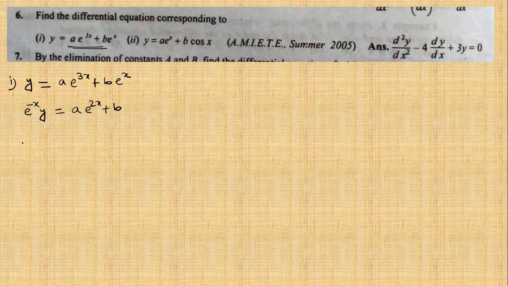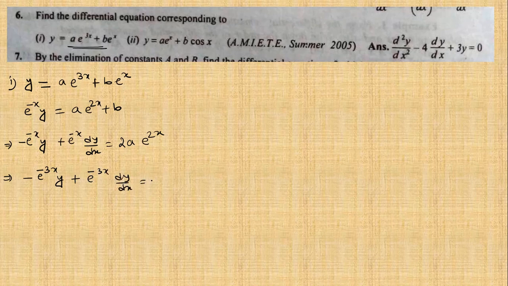If you differentiate, then this gives you minus e to the power minus x y plus e to the power minus x dy/dx, and this is 2a e to the power 2x, and derivative of b will be 0. If we multiply e to the power minus 2x, this becomes e to the power minus 3x y plus e to the power minus 3x dy/dx equals 2a.